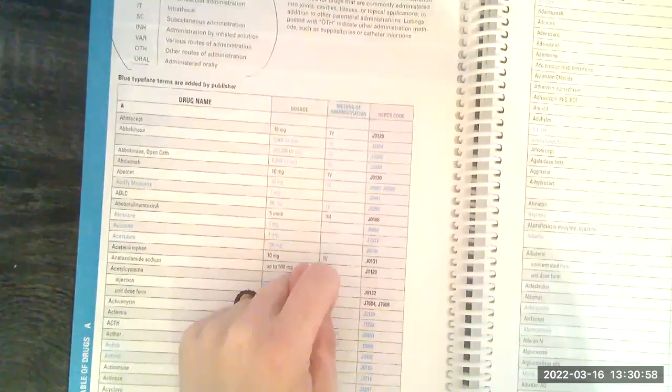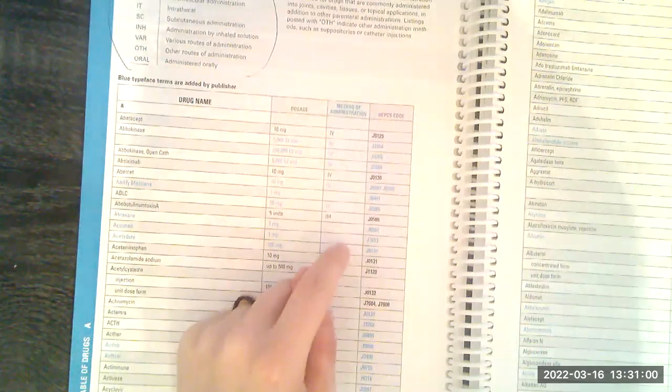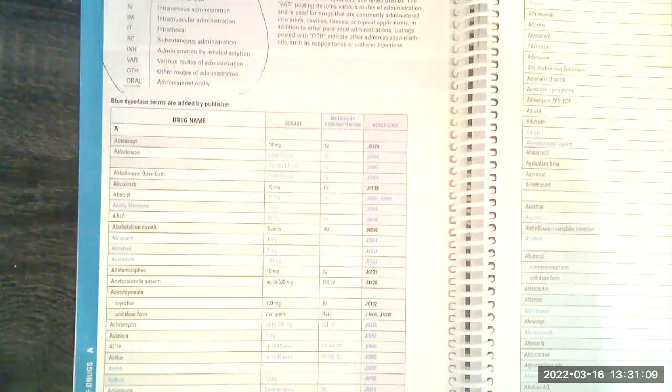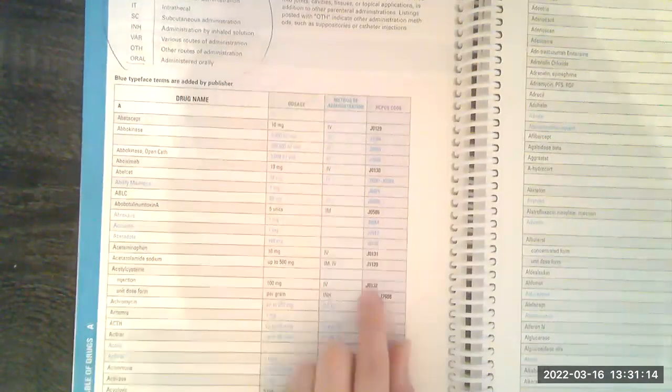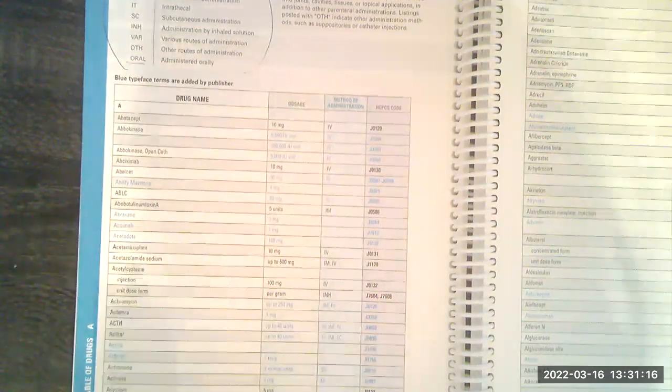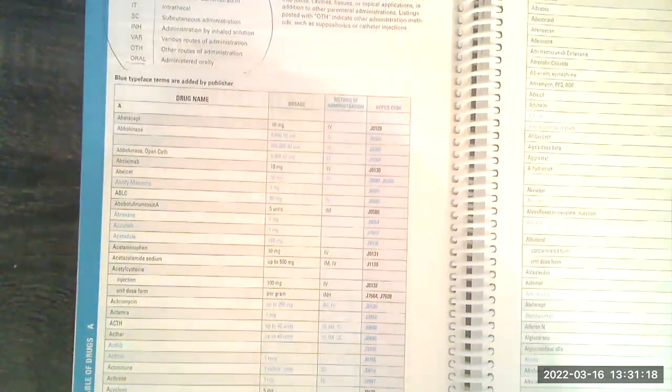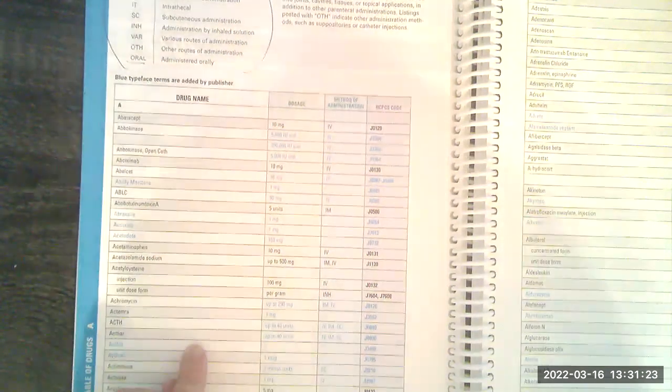And it will also have a column for administration. So this is the method of administration. That could be oral, it could be subcutaneous. There's a little cheat sheet up here if you need it. And that's just because some medications have a variety of methods by which they are administered. So most of the time, you will know the dosage and the method of administration, and you will find the appropriate drug name here, and then that will send you to a code or a range of codes.